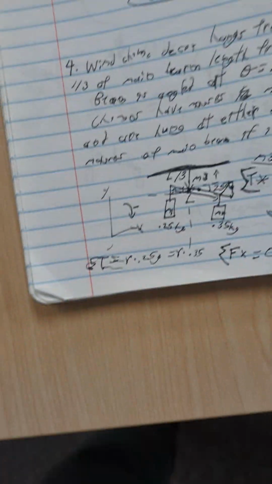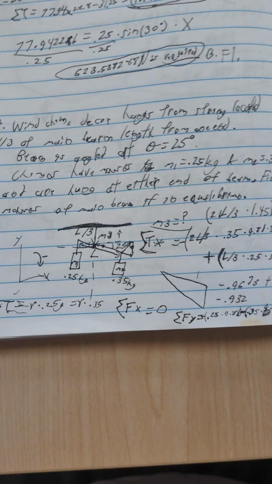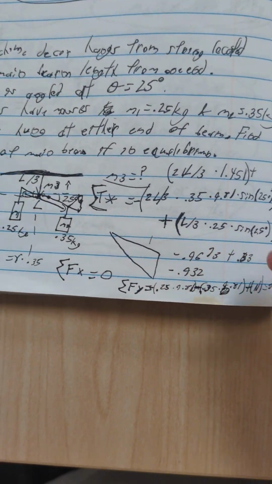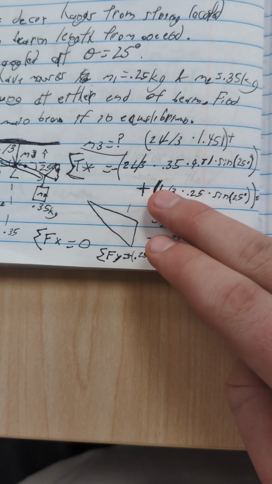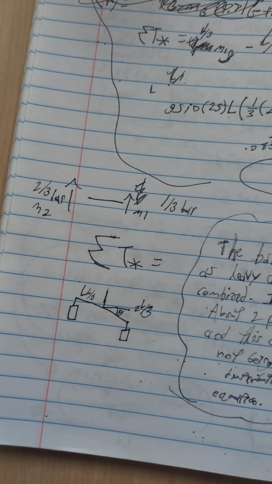So there's a lot I did with this. I think the first thing I wanted to do was say, okay, so the net torque, I'm going to actually skip ahead because I think it's going to be a lot clearer.